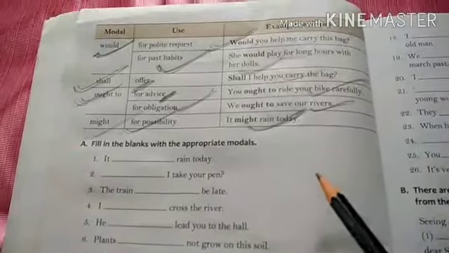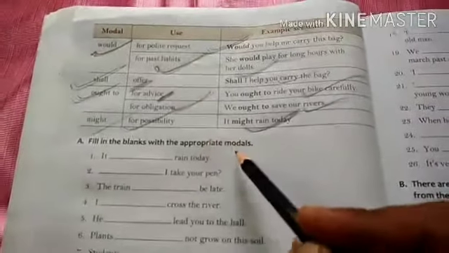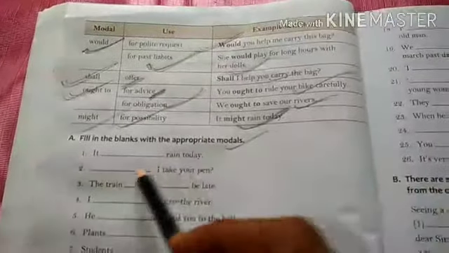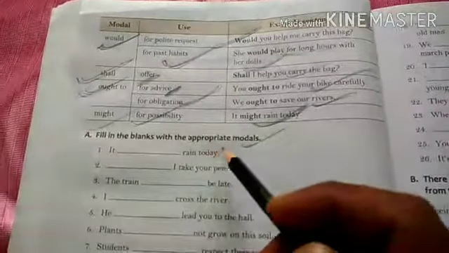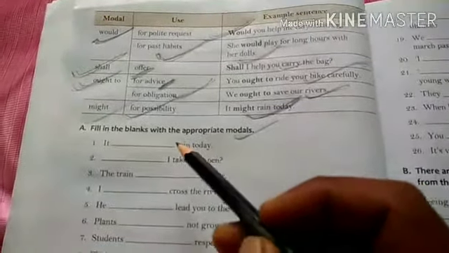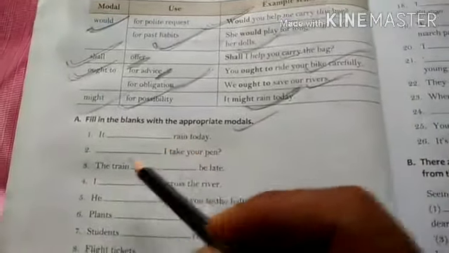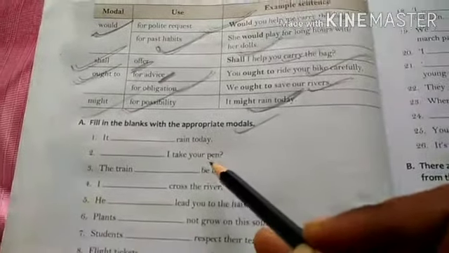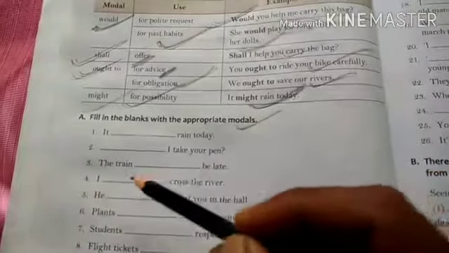So what is here? Fill in the blanks with the appropriate modals. It dash rain today. We also use it will rain today or it may rain today. So lesser possibility, if it is there, we use may. A higher possibility, if it is there, we will use will. Dash I take your pen. Like may I take your pen. The train dash be late. The train will be late.